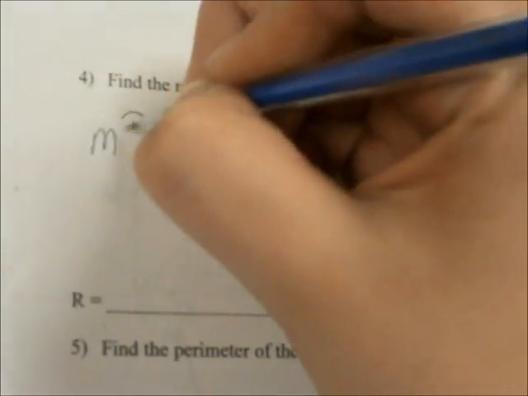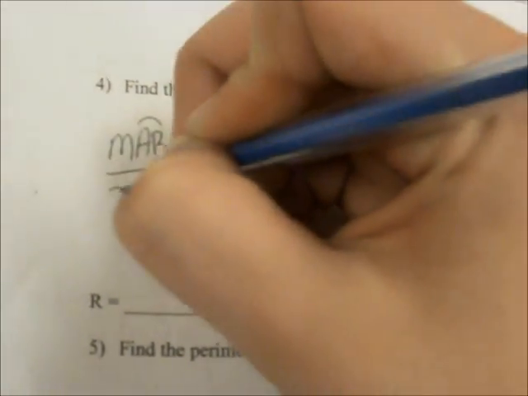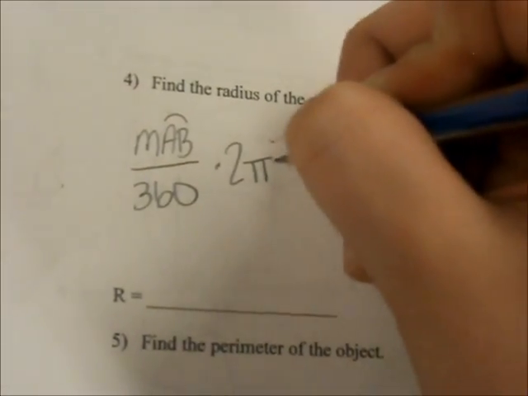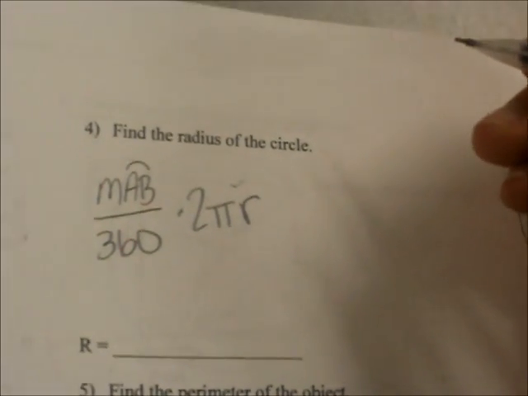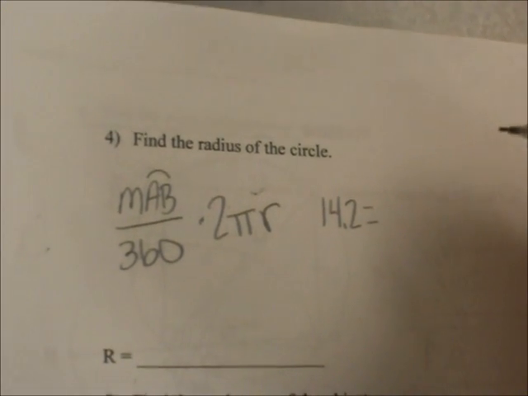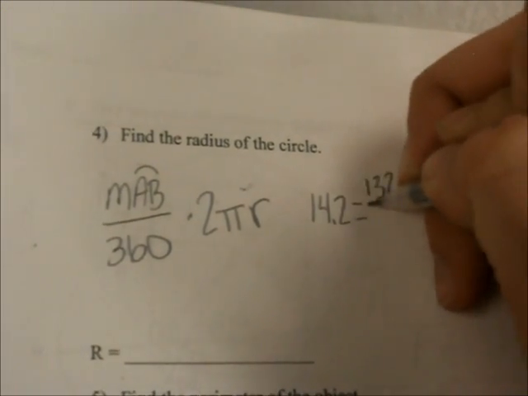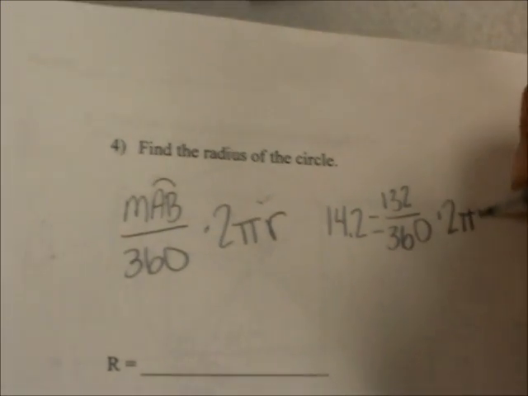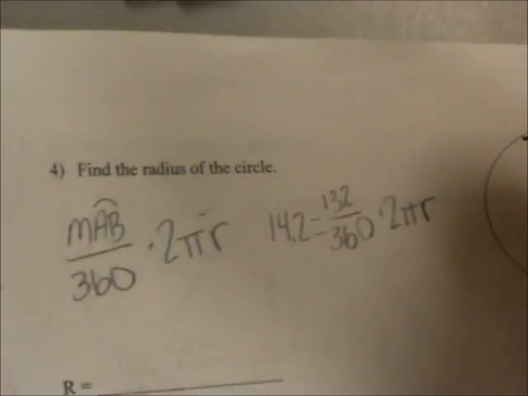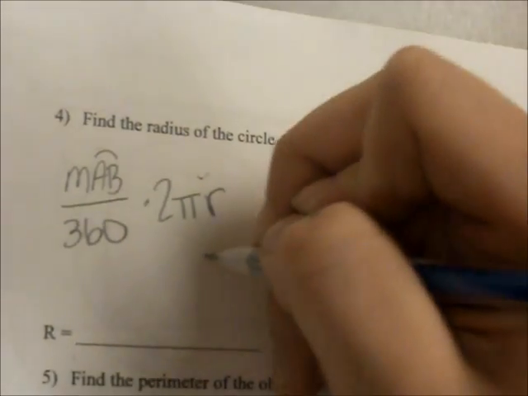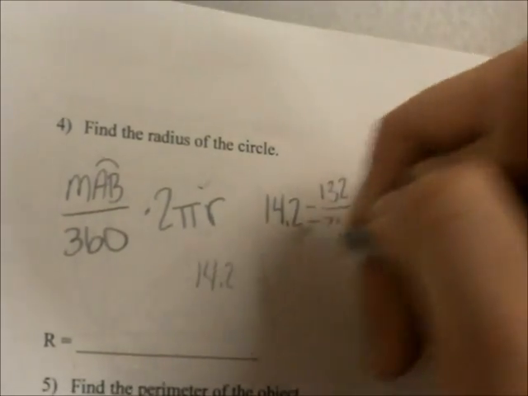For problem 4, you just need to go one step further. You know that 14.2 is the arc length. So 14.2 is equal to 132, since that is the degree measure of AB, over 360 times 2 pi radius. Then you multiply both sides by 360, so you get 360 times 14.2 is equal to 132 times 2 pi times radius, which is going to be 264 pi.